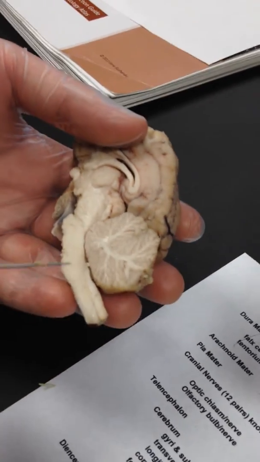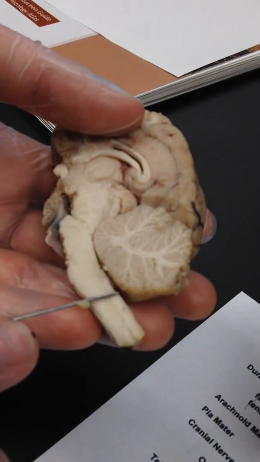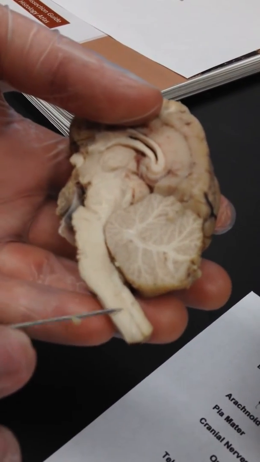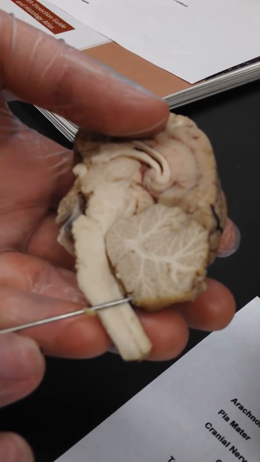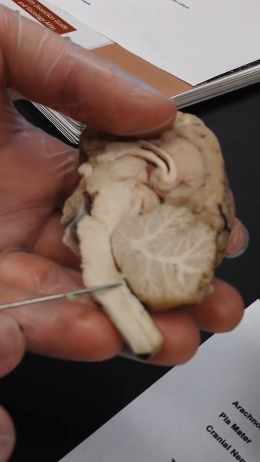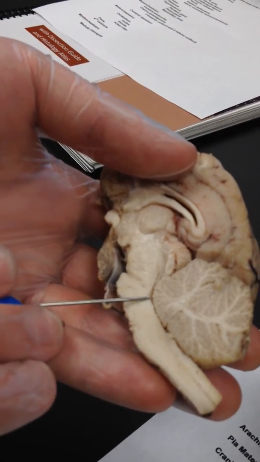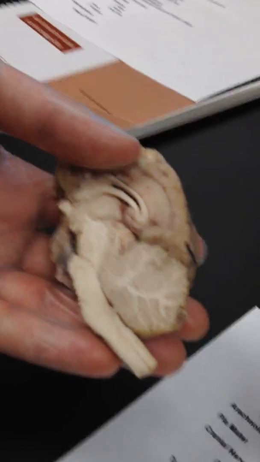And then the medulla oblongata runs down from here all the way down to where you see this little line, which is the central canal of the spinal cord. So the spinal cord runs up to where you see that central canal end, and then everything up here to here is going to be your brainstem. And that is the list.